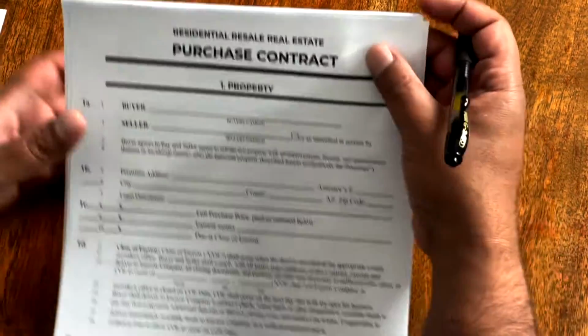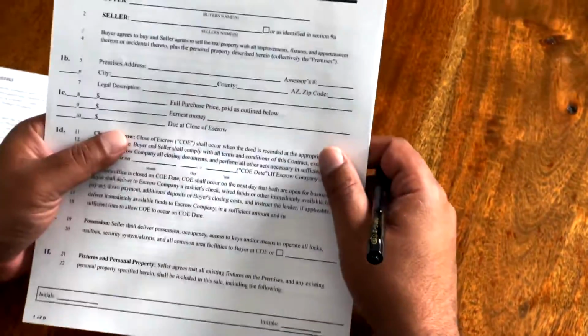Now, I get a ton of DMs from people asking how to fill these contracts out. So in this video, I'm gonna do the boring thing and show you exactly how to fill these documents out. Check it out. All right, guys, so here we have the residential real estate purchase contract.